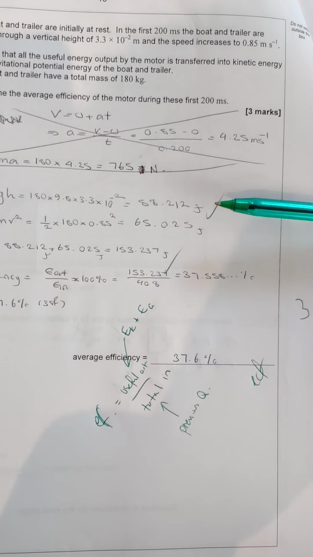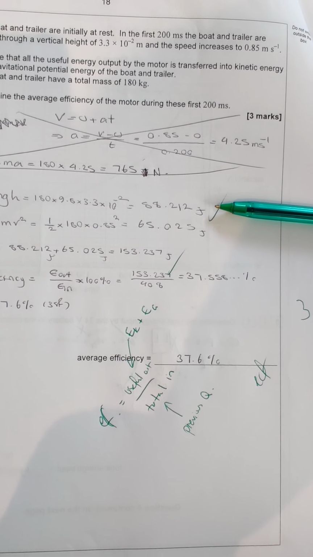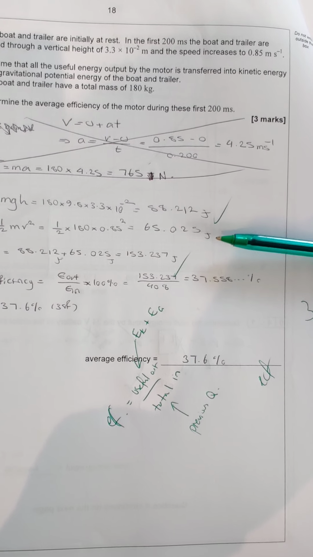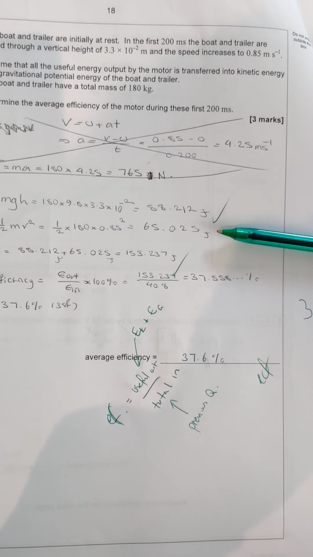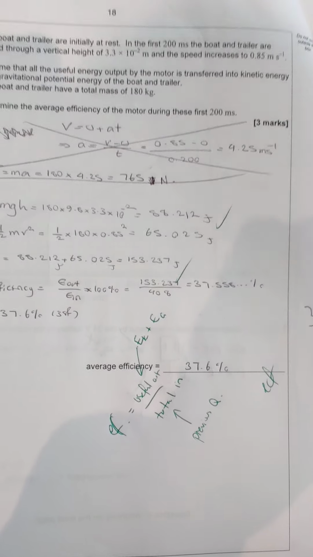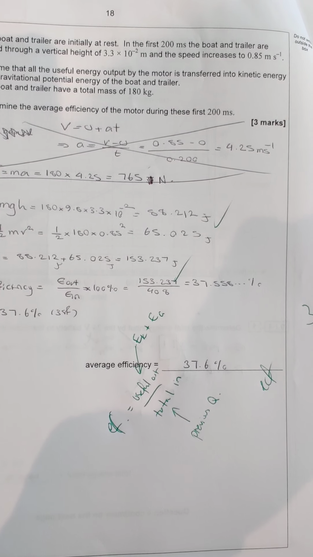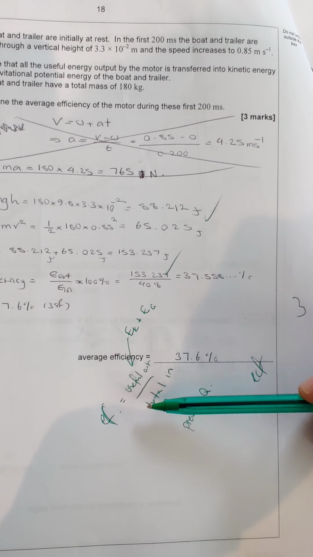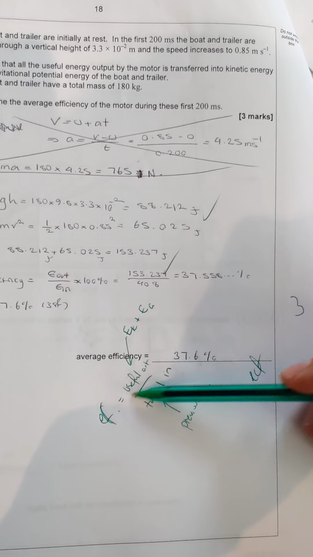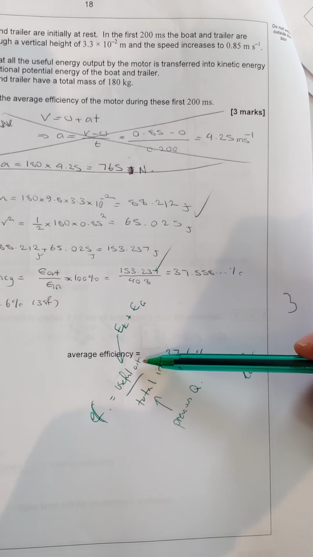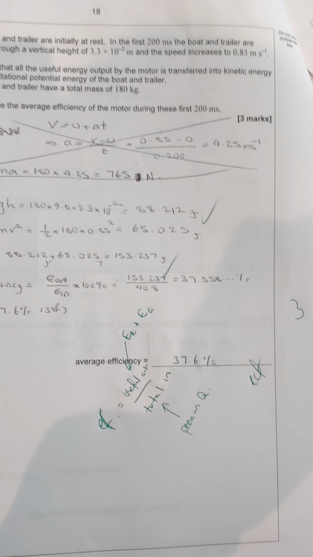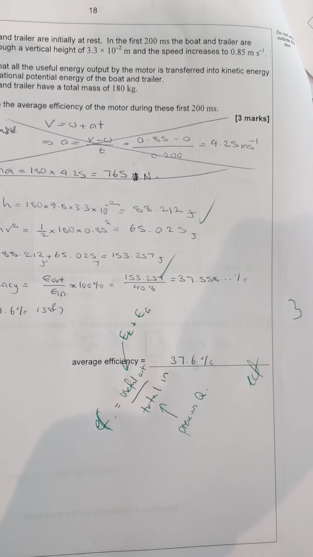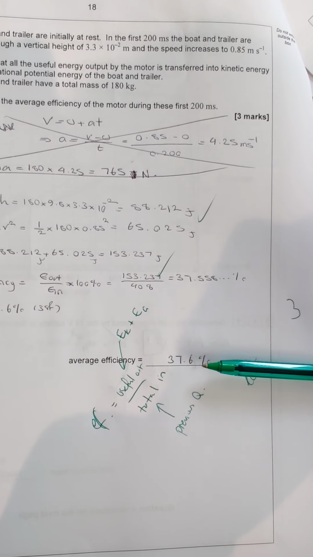The student's done a great job at that, correctly worked out the gravitational energy and correctly worked out the kinetic energy. You can have a mark for doing either one of those actually. And then the next mark is for putting those into the efficiency equation, whatever your value of this is, and whatever your value of this is. If you've done that, you're on for a mark. And the last mark is for a correct answer using your own values. I've given this one the student because they've correctly worked it out using their own values.